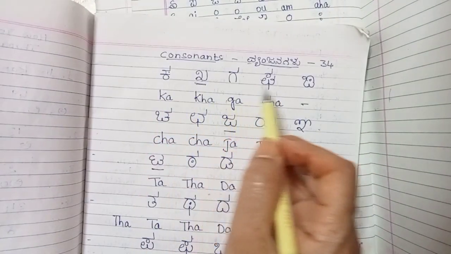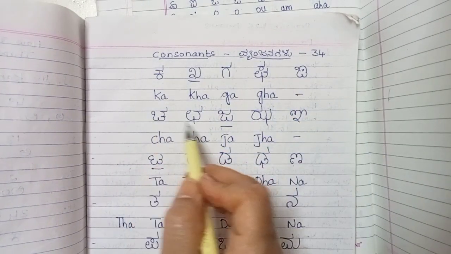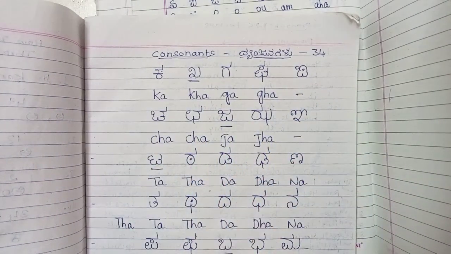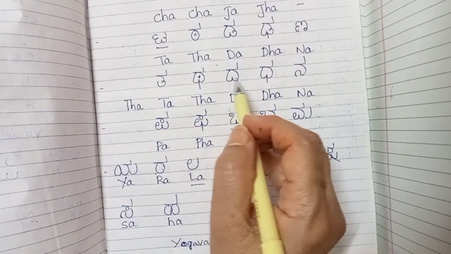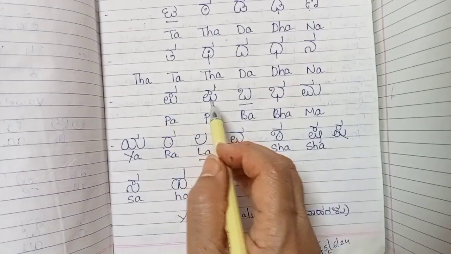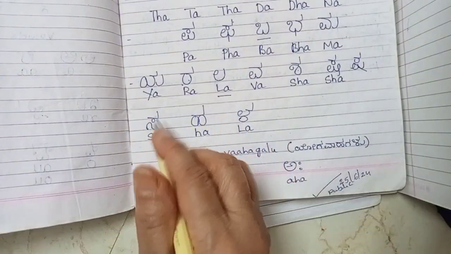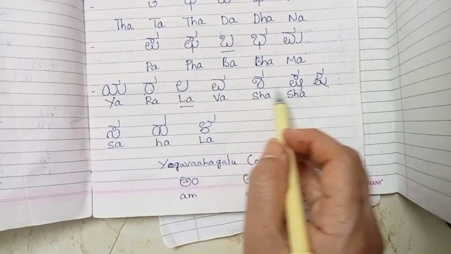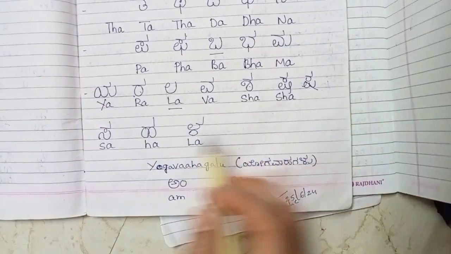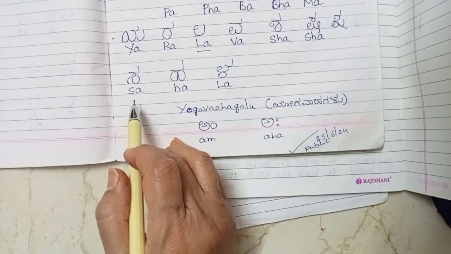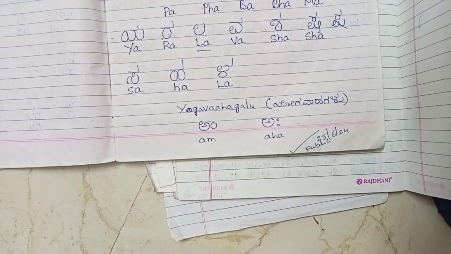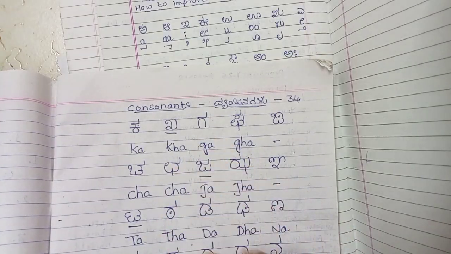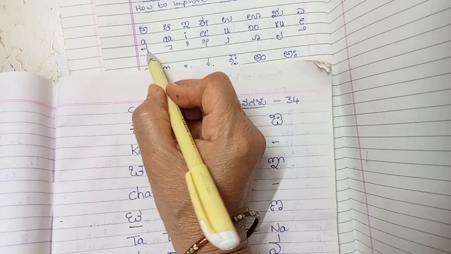Ka, Kha, Ga, Gha, Cha, Chha, Ja, Jha, Nya. Ta, Tha, Da, Dha, Na. Ta, Tha, Da, Dha, Na. Pa, Pha, Ba, Bha, Ma. Ya, Ra, La, Va, Sha, Sha. Sa, Ha, La. This is Aha. So for most of the letters we have this talakattu.